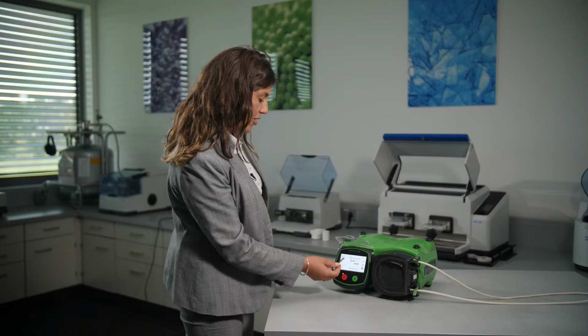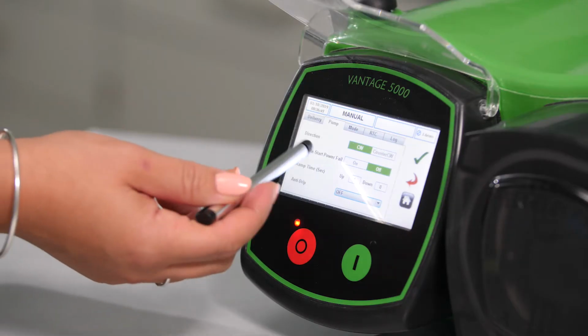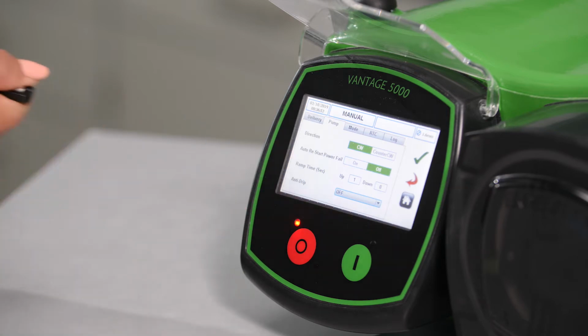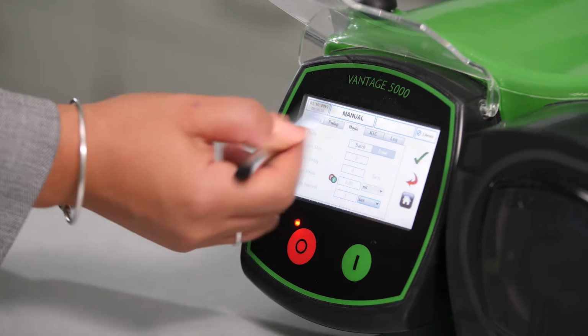We're going to leave the flow mode selected, and then go to the next tab, which is pump. We can select the direction of the pump, auto restart power fail, ramp time, or anti-drip. Going to the next tab, which is mode.